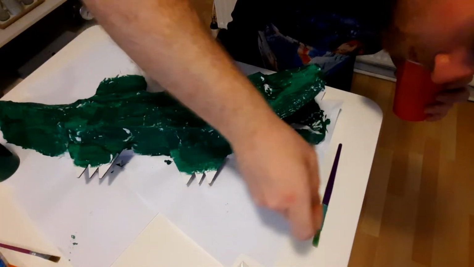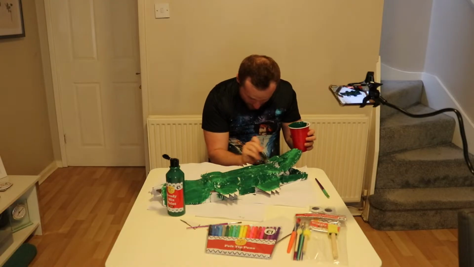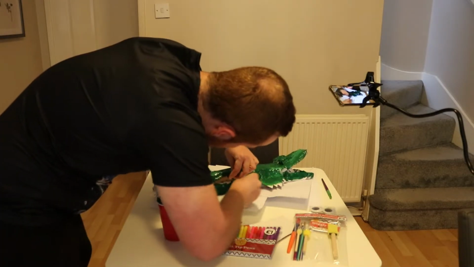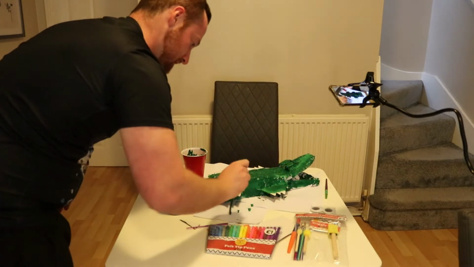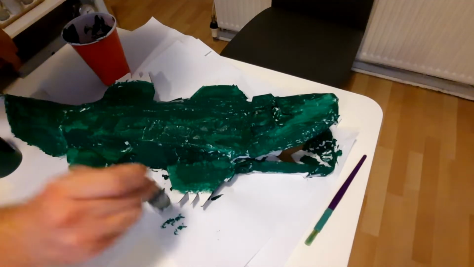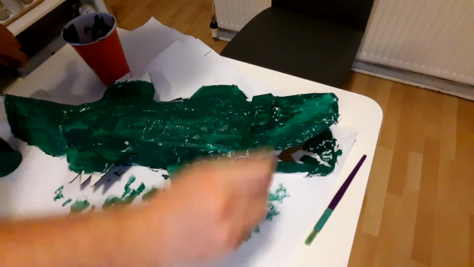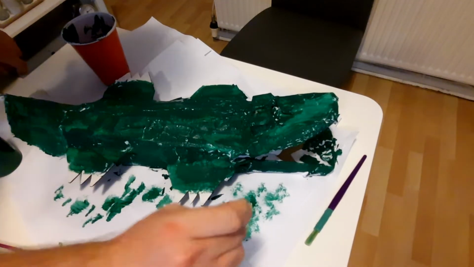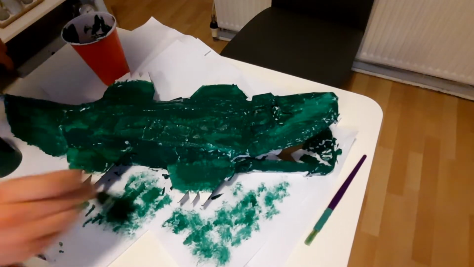That bit's done there, that bit's fine. Right. Then we'll just create a grass scene by popping the brush onto the paper.